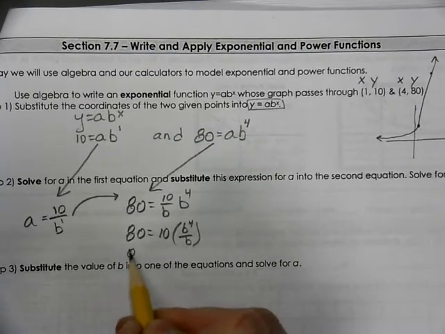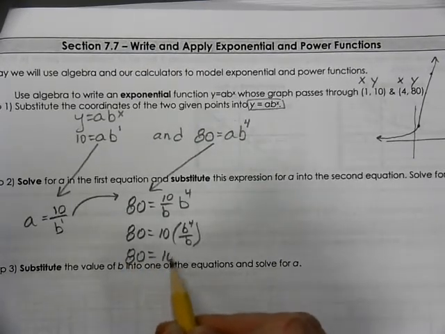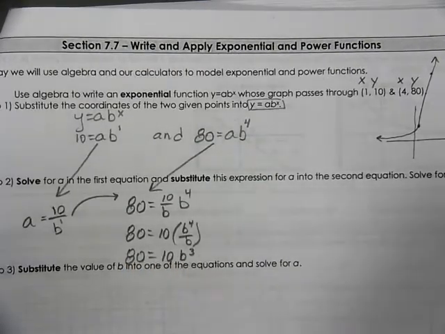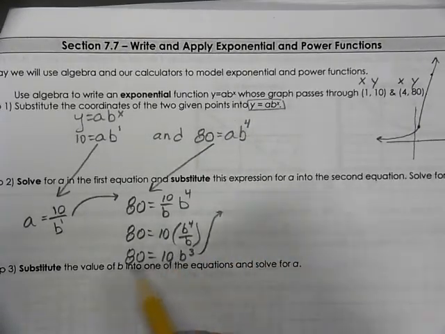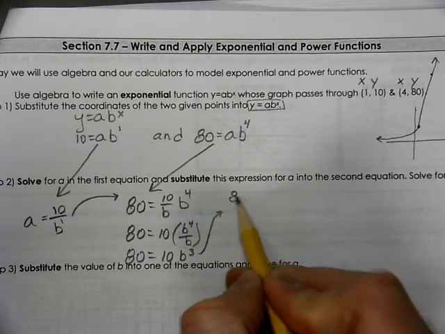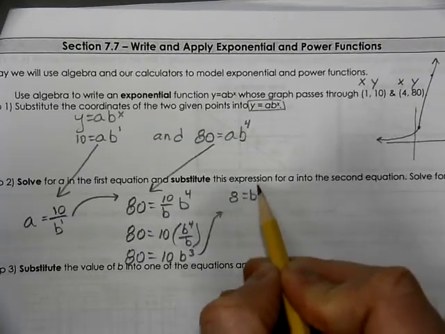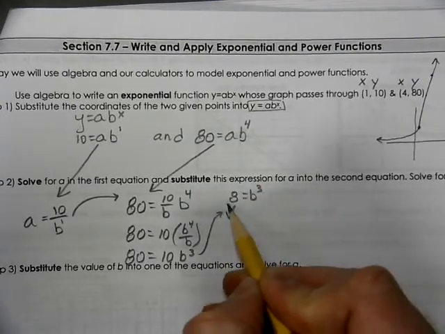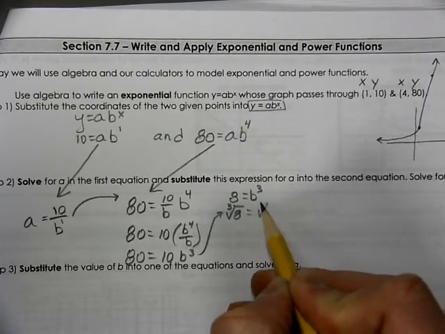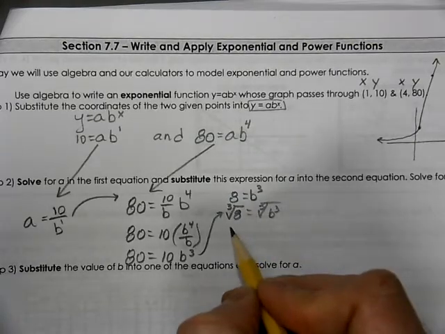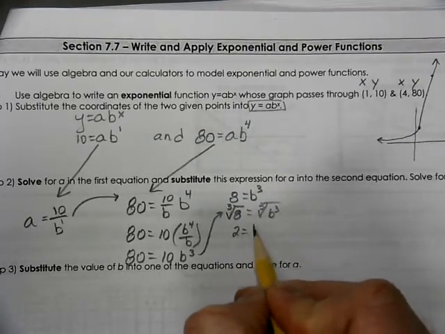So now that's going to become 80 equals 10b cubed. We'll divide both sides by 10 and get 8 equals b cubed. And we can take the cube root of both sides to get rid of the cube around the b, because we want to get the b all by itself. So that leaves us with 2 equals b.